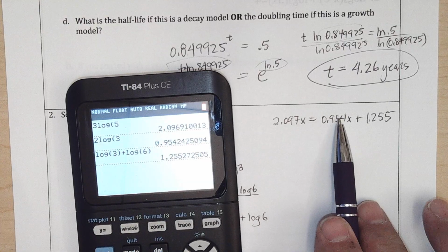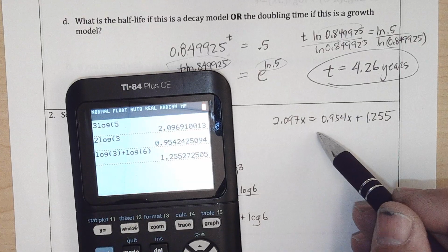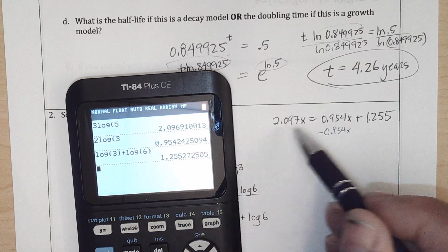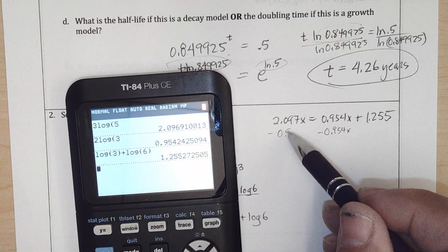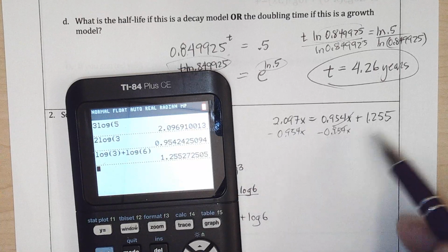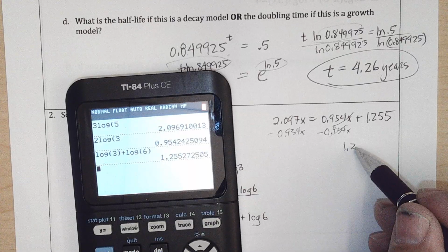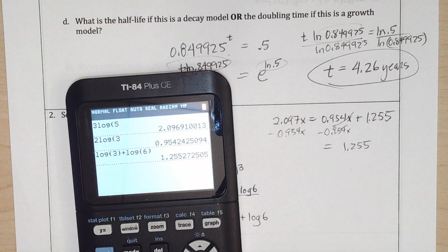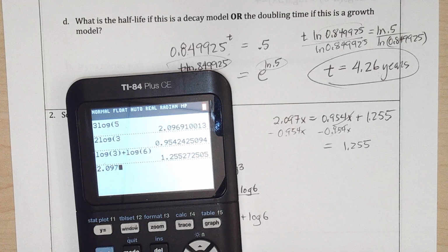So I've got some x's on this side, so I'll subtract them from both sides. And so I'm going to get 1.255 left on that side. And this side, I'm going to have 2.097 minus 0.954.